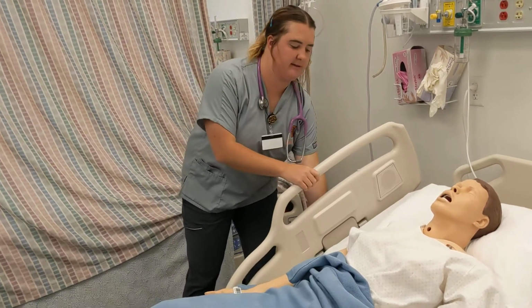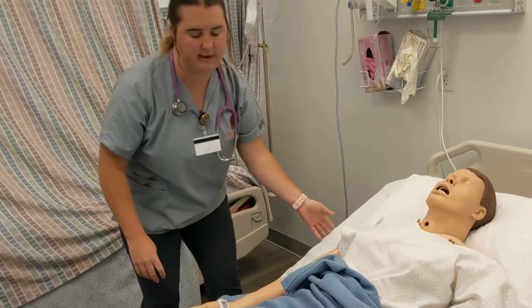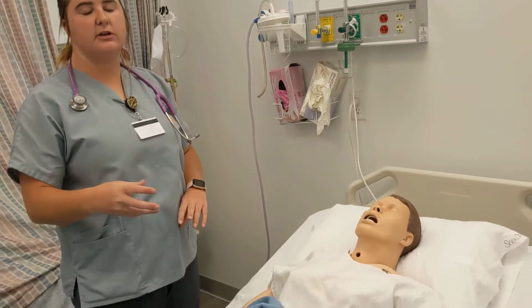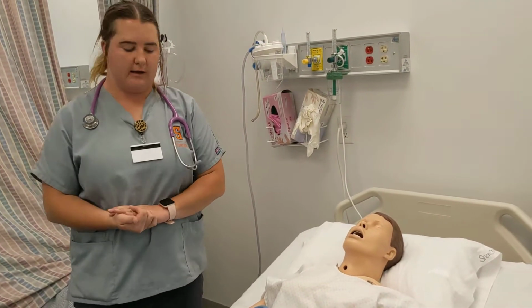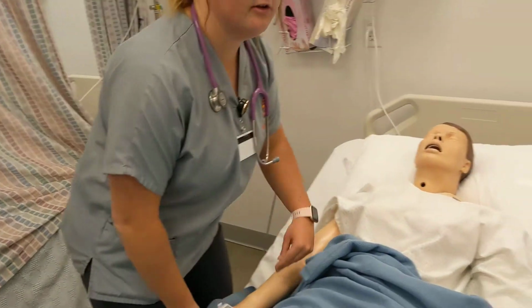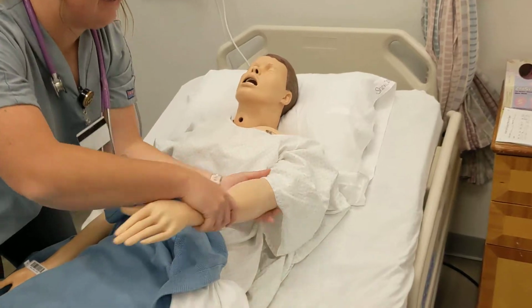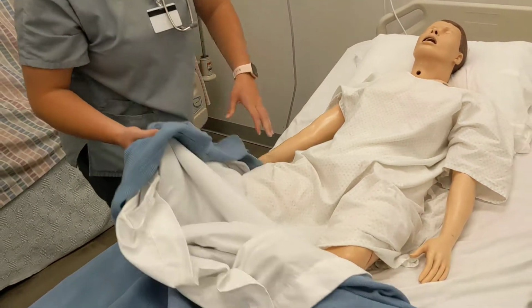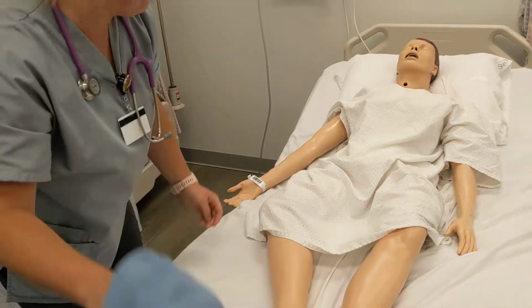I'm going to put this down so I can get closer to the bed. And now I am going to feel her extremities for any tenderness. I'll also be checking for any hot spots for the temperature, anywhere that's hot or cold that's out of the ordinary.